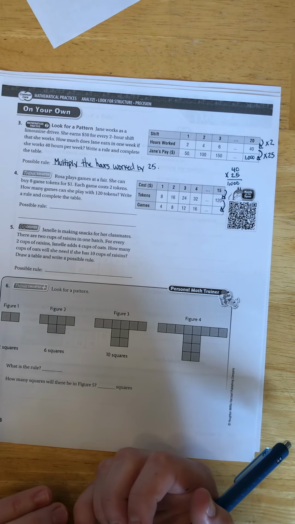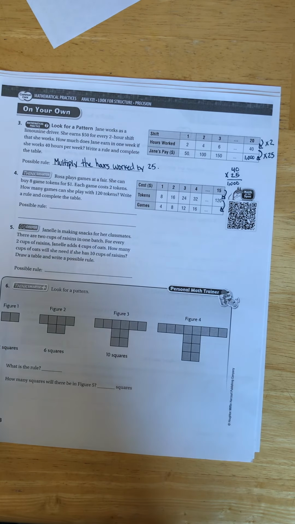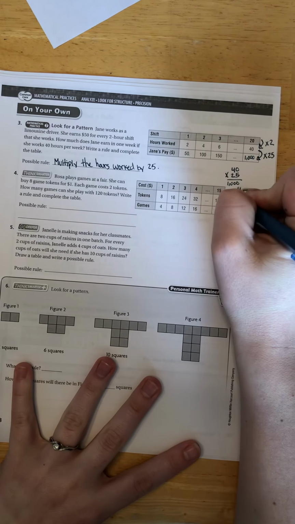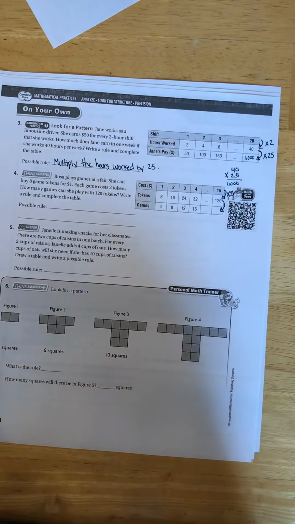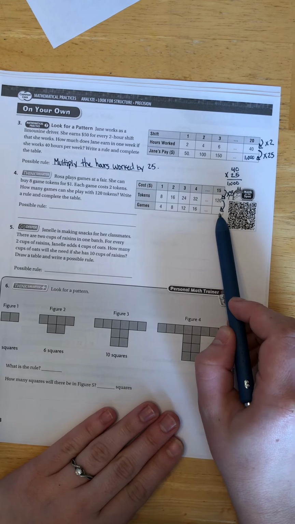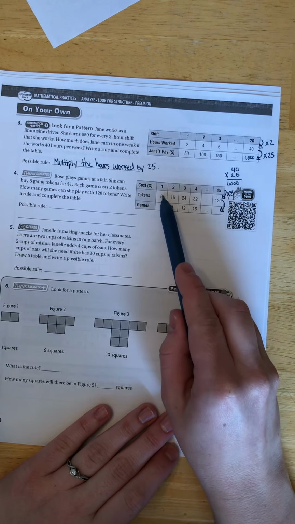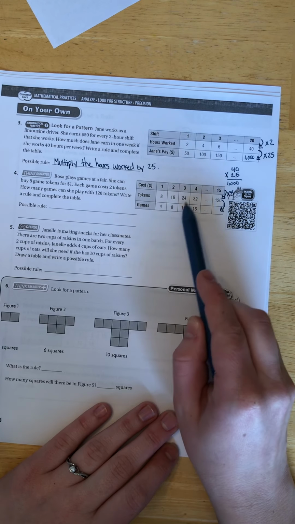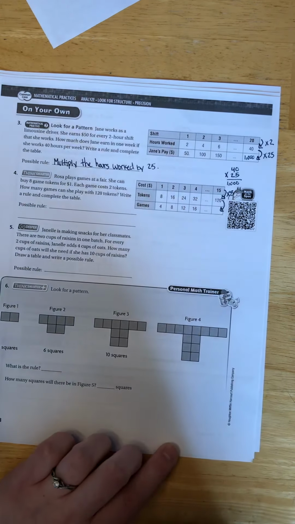Okay. I should have given you a heads up that this one wasn't going to be all multiplying. From here to here would have been multiplied by 8. So great job if you got that. Now from here to here, we're getting smaller. From our tokens to our games, we are getting smaller. So multiplying isn't going to be an option.